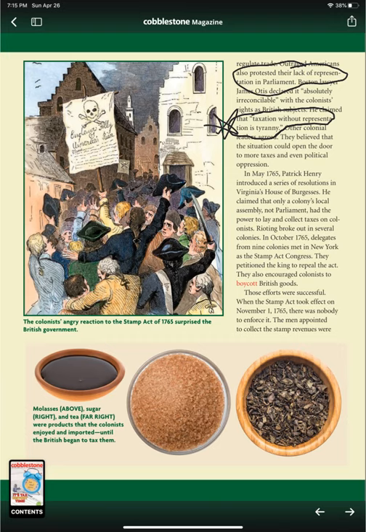In fifth grade speak, it means that only the colonies can tax the colonies, not the British king imposing taxes on the colonies. So what happens? Well, rioting broke out in several colonies.